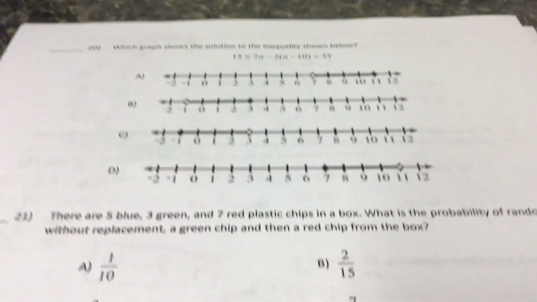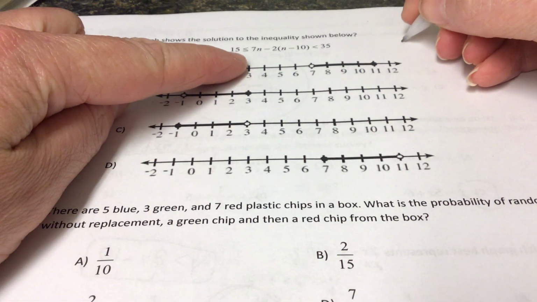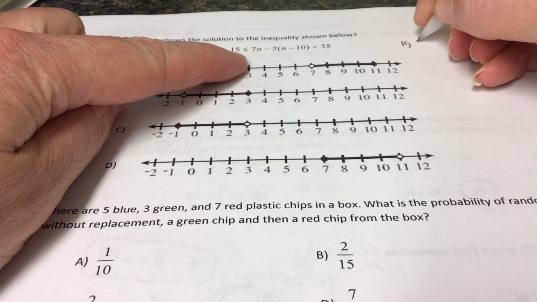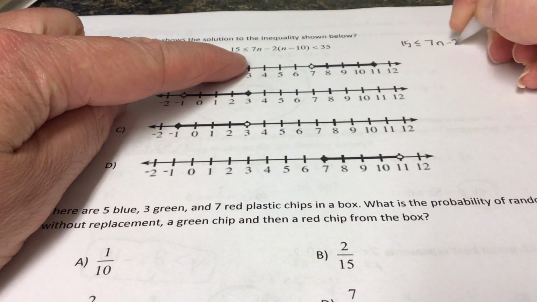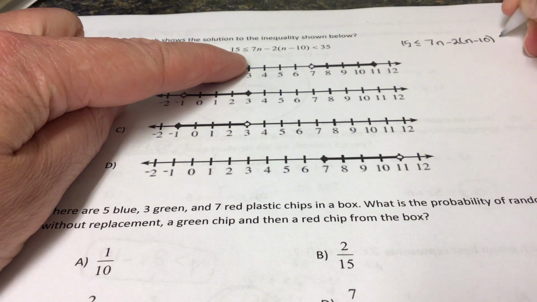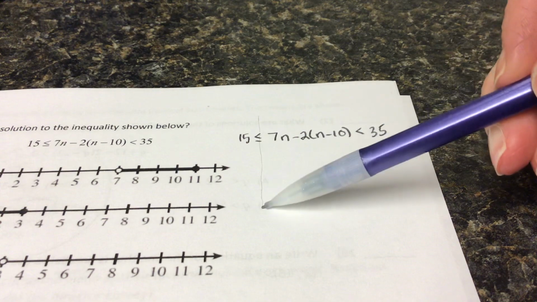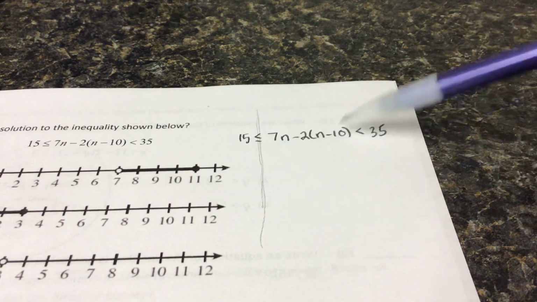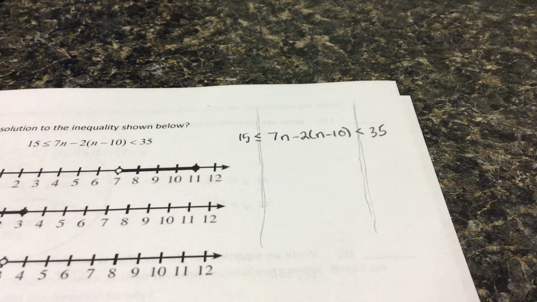So our number 20 here has this inequality. I'm going to write it over on the side. 7n minus 2n minus 10 is less than 35. Okay. So this is like an equation on steroids. There's two sets of equal signs, instead of just having one set.